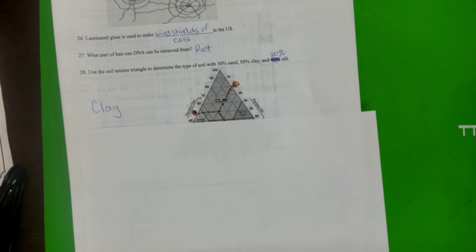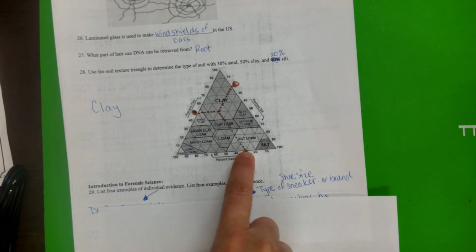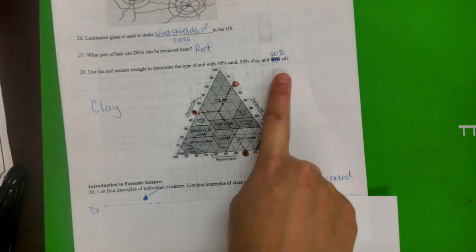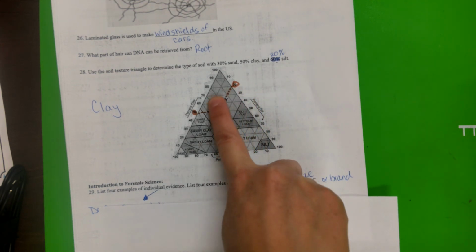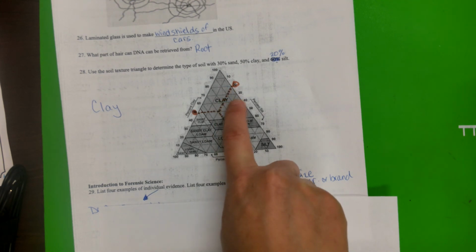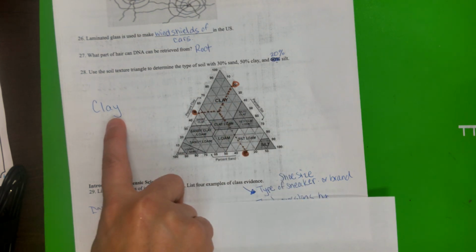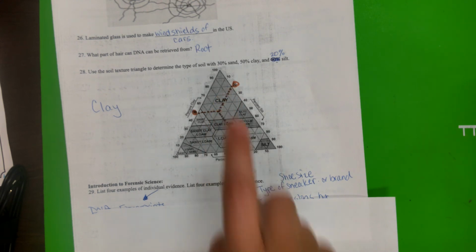So it will be 30 sand. So you just follow the line. It will be 50 clay and just follow the line. And then it will be 20% silt. So this falls right in between this gray area right here where it says clay. So your answer is clay. They all have to cross and meet.